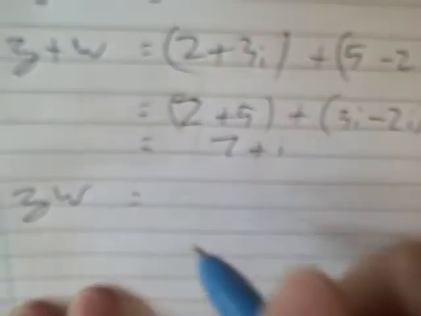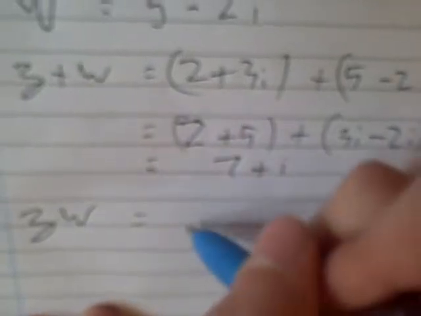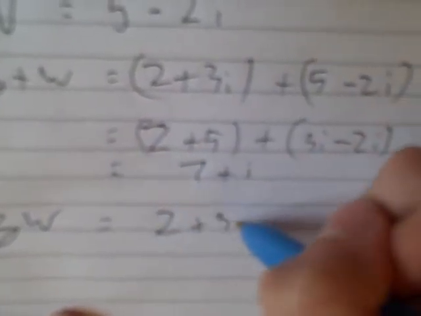Okay, to times, have you got that? So to times imaginary numbers, zw, it's the same, you write them as their complex number forms, 2 plus 3i, 5 minus 2i, which then becomes 10 minus 4i plus 15i minus 6i squared.